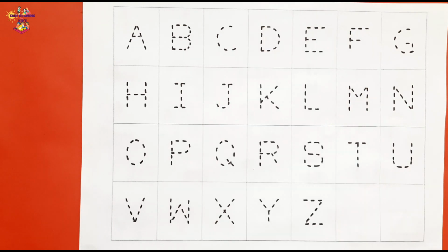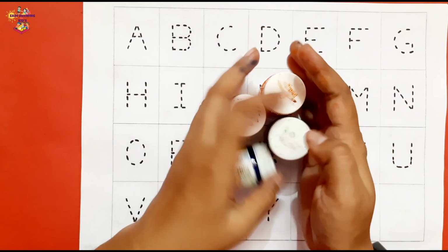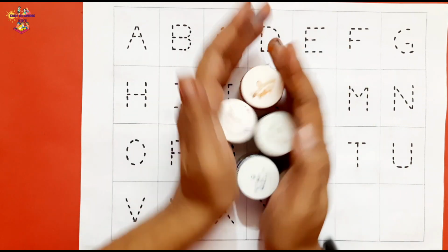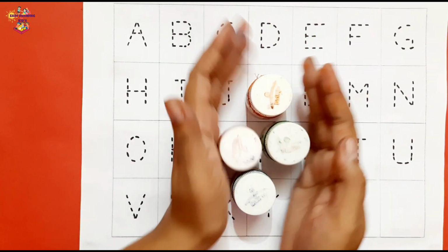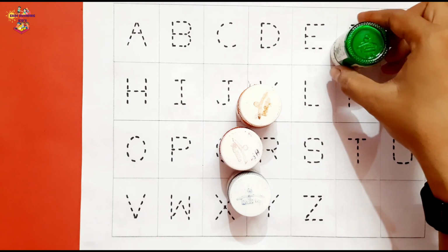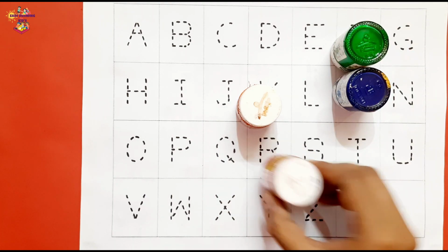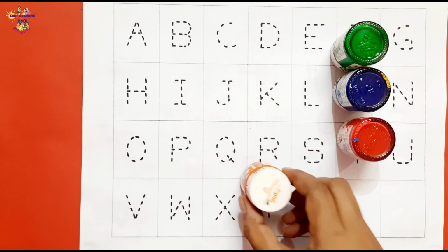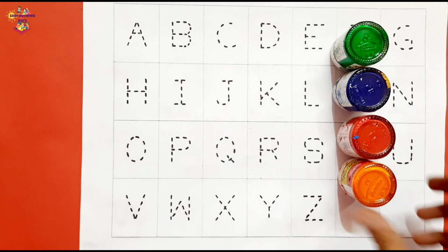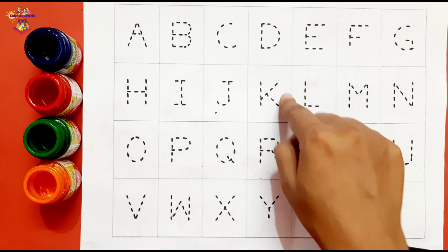Hello kids, let's learn some colors. Light green color, blue color, red color, orange color. Let's learn some alphabets.